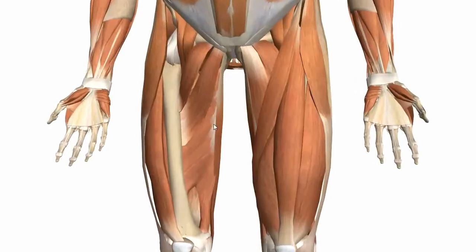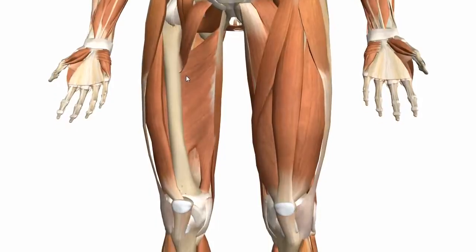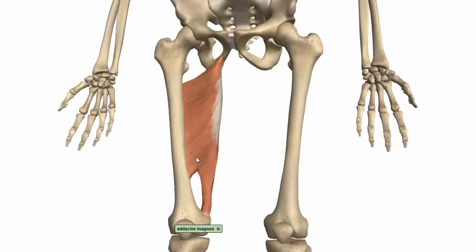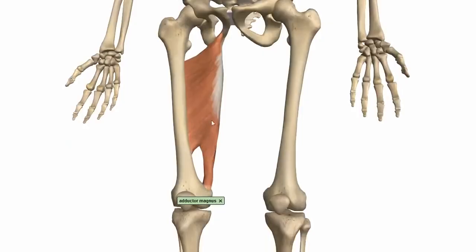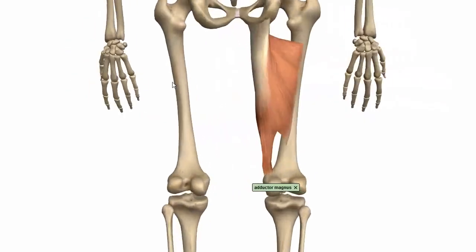Most deep, we've got this huge muscle underneath. I'll just get rid of the adductor brevis, and we can see this big muscle here, and this is called the adductor magnus muscle. Magnus means big or great in Latin, so it's the biggest adductor muscle, and it's got two parts. It's got a hamstring part, which is this part here, which runs up vertically, and you've got the adductor part, which is this part here. I've just isolated it to give you a good view.